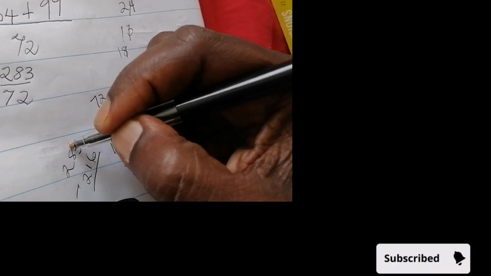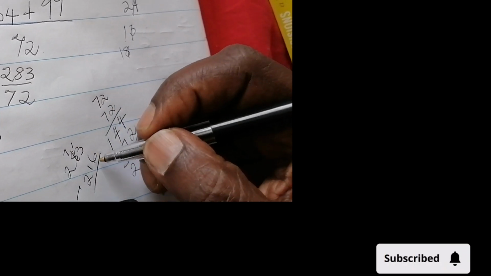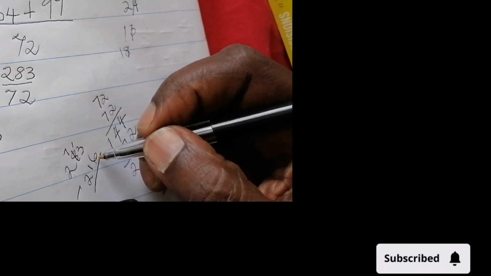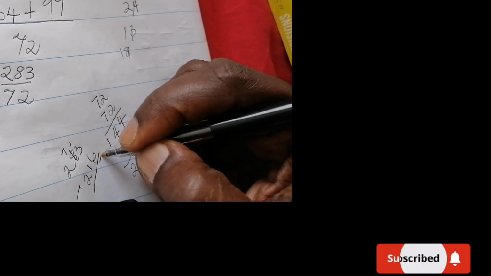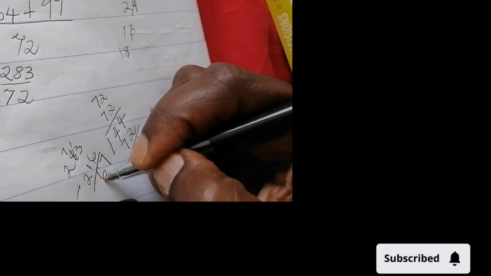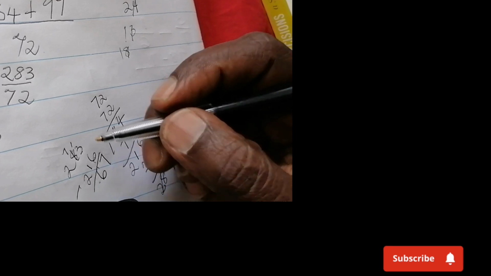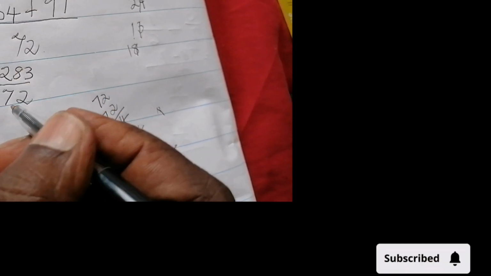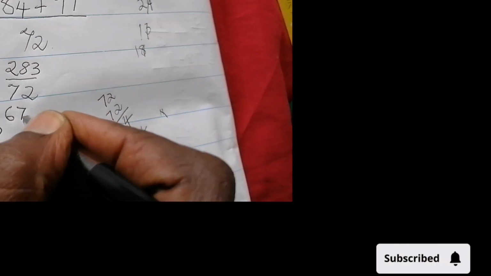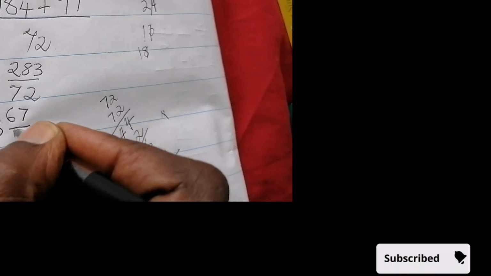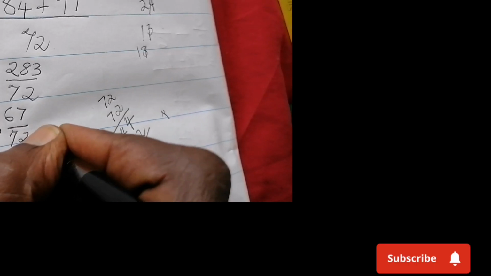We cannot, because 6 is bigger than 3, so we have to borrow from the next one, the 10, and then we are left with 7 there. So 13 minus 6 is equal to 7. And 7 minus 1 is equal to 6. 2 minus 2 is equal to 0. So it's going to be 67 over 72. That is our answer.